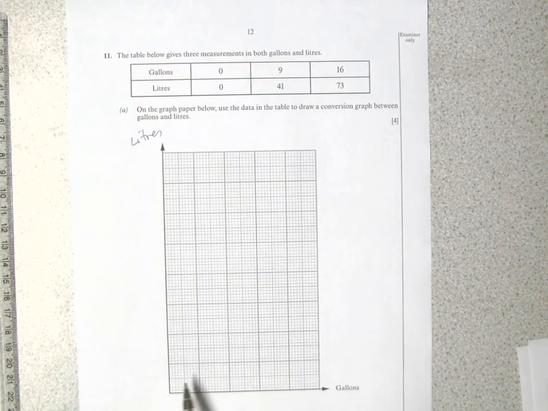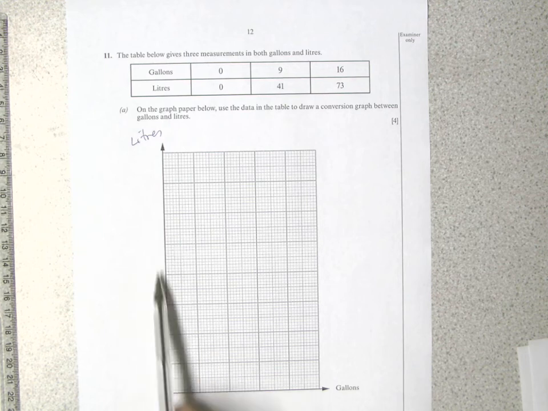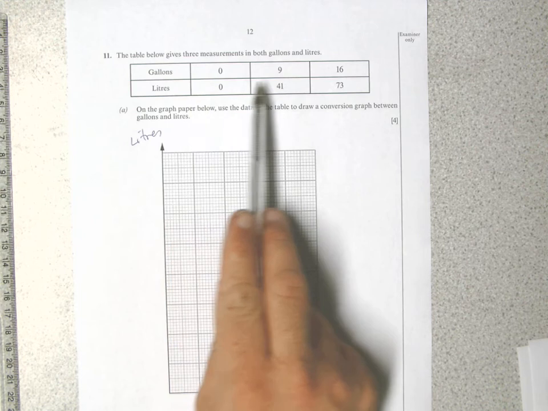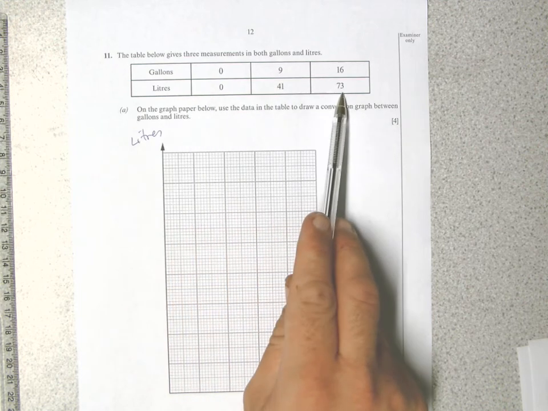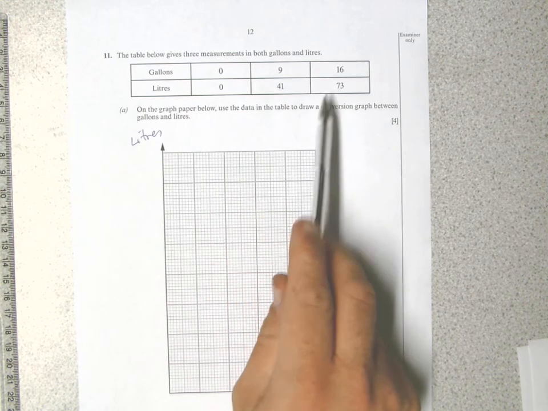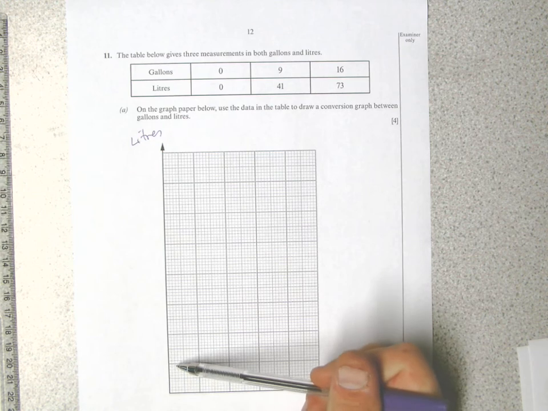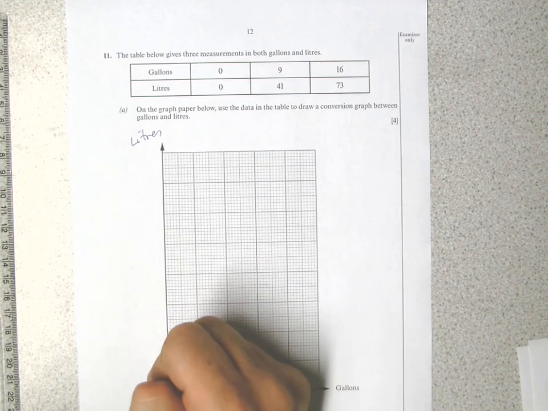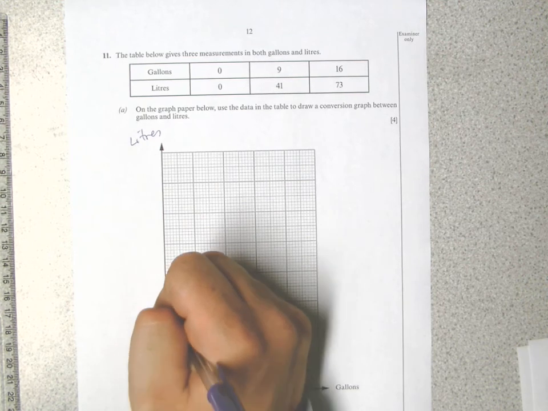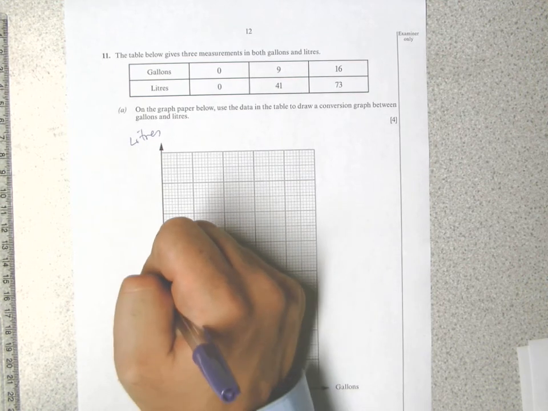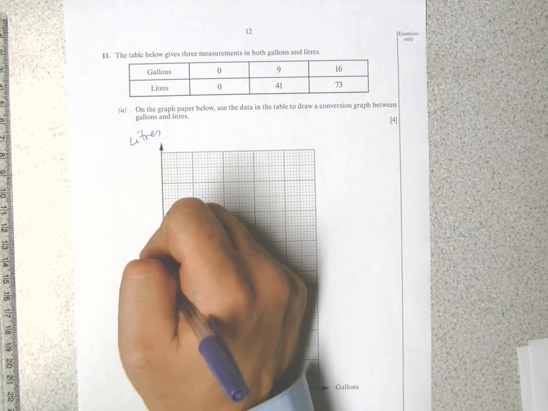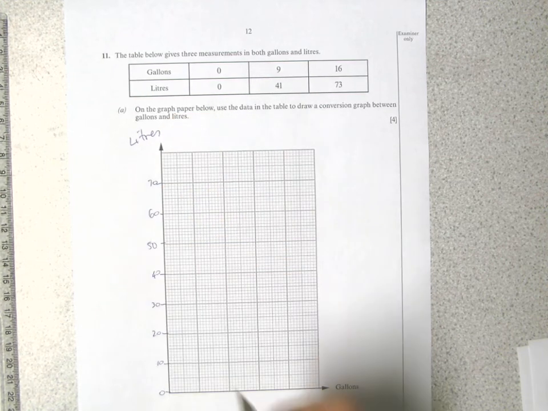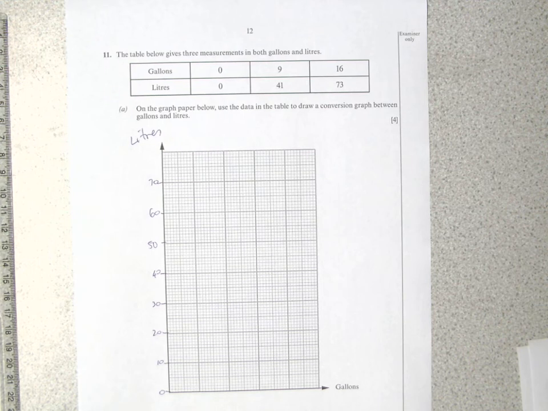Now there's no scale given to us, but if we look carefully here, litres sort of goes up to 73, doesn't it? So maybe if I go up in tens, it should all fit in. So if I start 0 here, 10 there, 20, 30, 40, 50, 60, 70. Yeah, that's going to fit in, isn't it? We're going to get to 73 there.